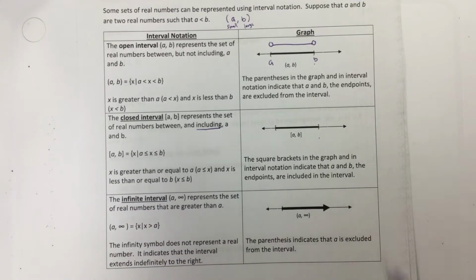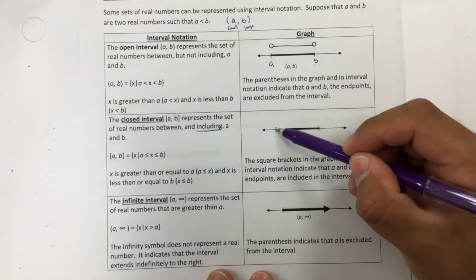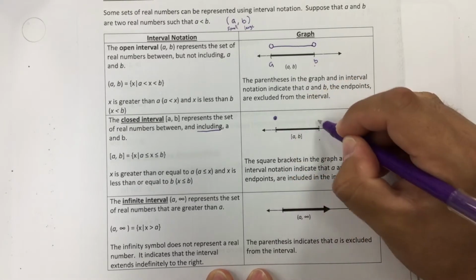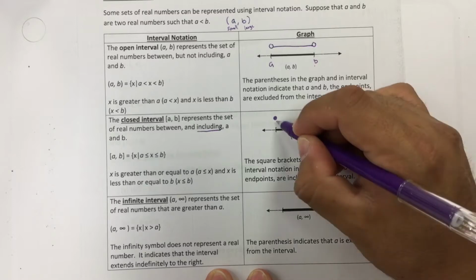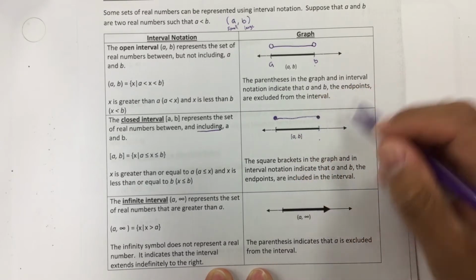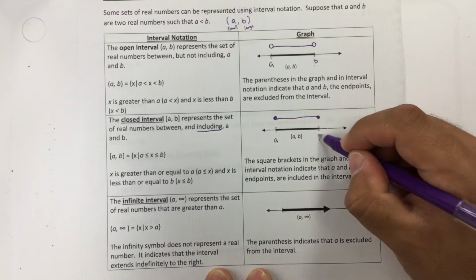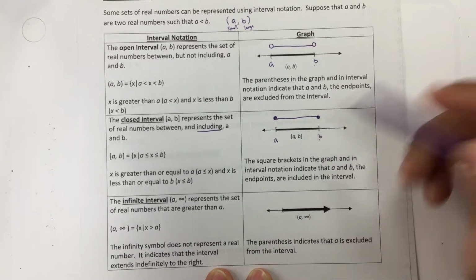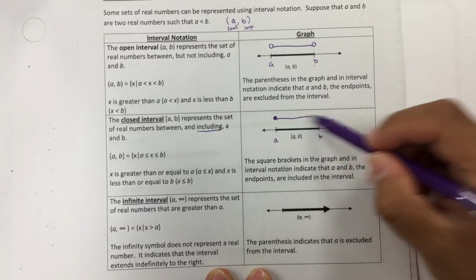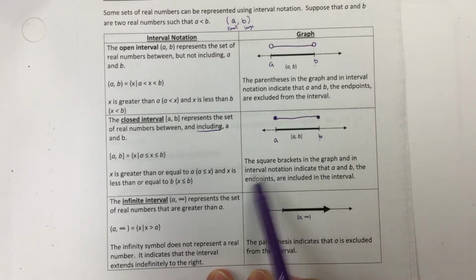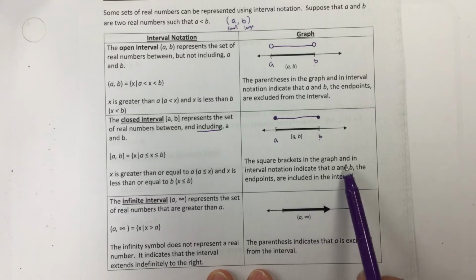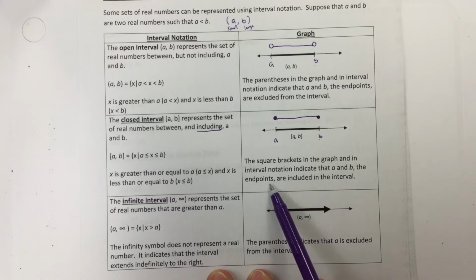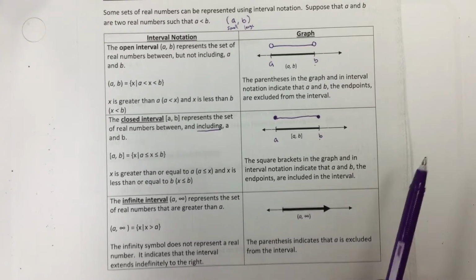Now when we take a look at the graphical representation, you see these brackets, and we talked about that being representative of a closed circle. So brackets mean closed circles. Again, our least value is A, and our greatest value is B. So A should come first because it's smallest, B should come second because it's largest. And brackets are there because they're both closed circles at the endpoints. So it goes on to say the square brackets in the graph and in interval notation indicate that A and B, the endpoints, are included in the interval.